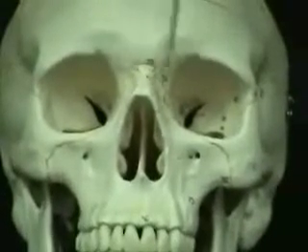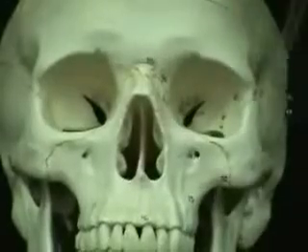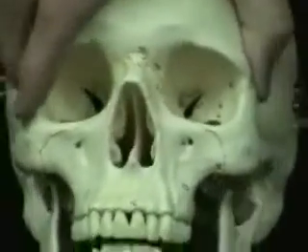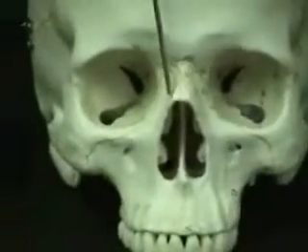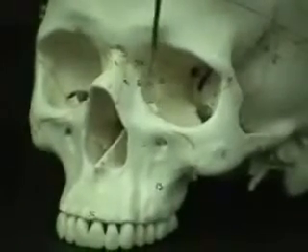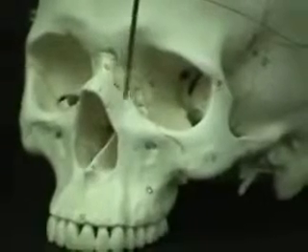The superior portion of the nasal cavity is made up by 2 bones known as the nasal bones. Tilt this down so we can see the nasal bones right here. Nasal bones are separated from the lacrimal bones of the orbit of the eye by a portion of the maxilla.